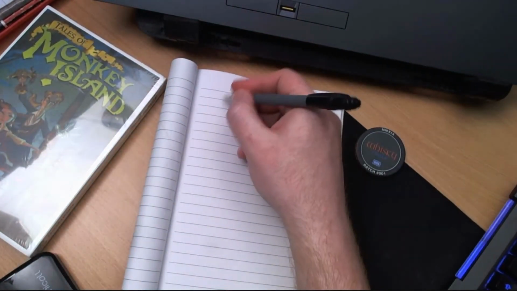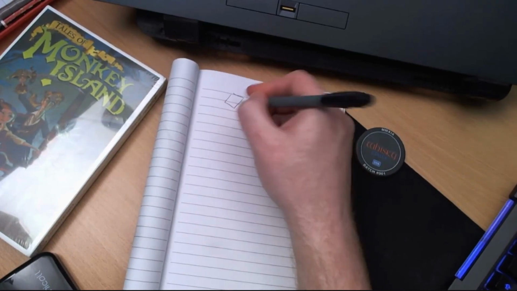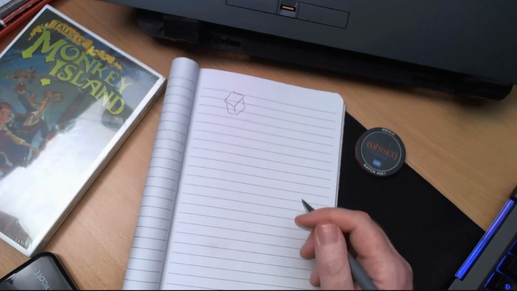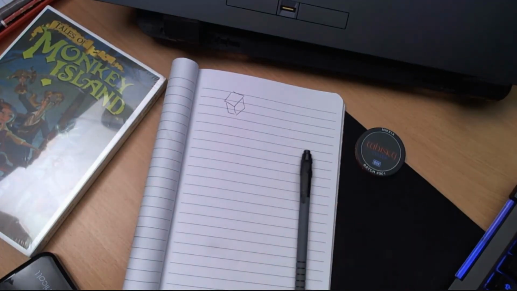But yeah, so then at least I can start going, it's like this, Callum, for God's sake, except the only trouble is I can't draw. That's not even a very good cube. Anyway.